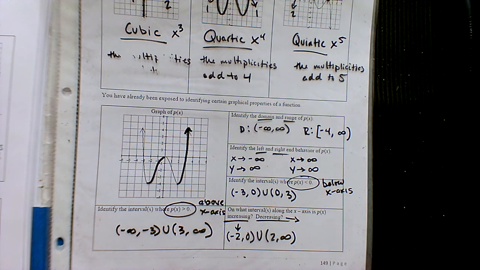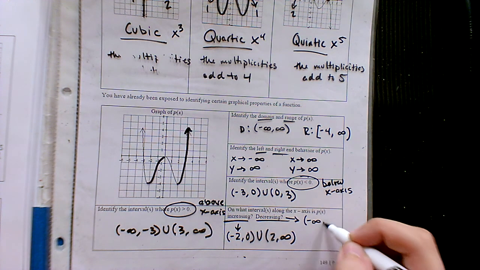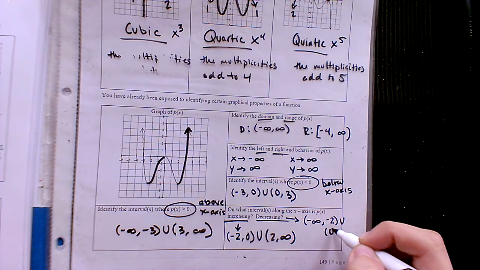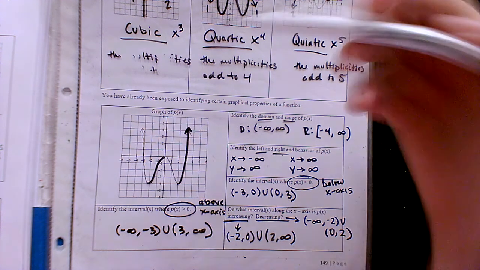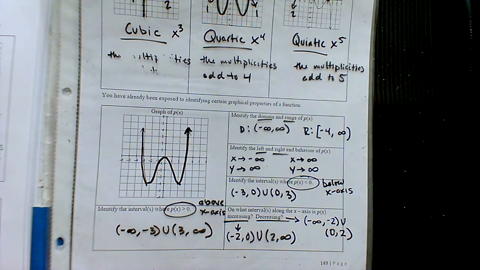What about decreasing, where you'd be going down? Good, Julia? Parentheses, negative infinity to -2, and then another parentheses, union, and then parentheses, 0 to 2. All right, so it's the other two sections, going down here and going down here. Looks good. All right, good review.